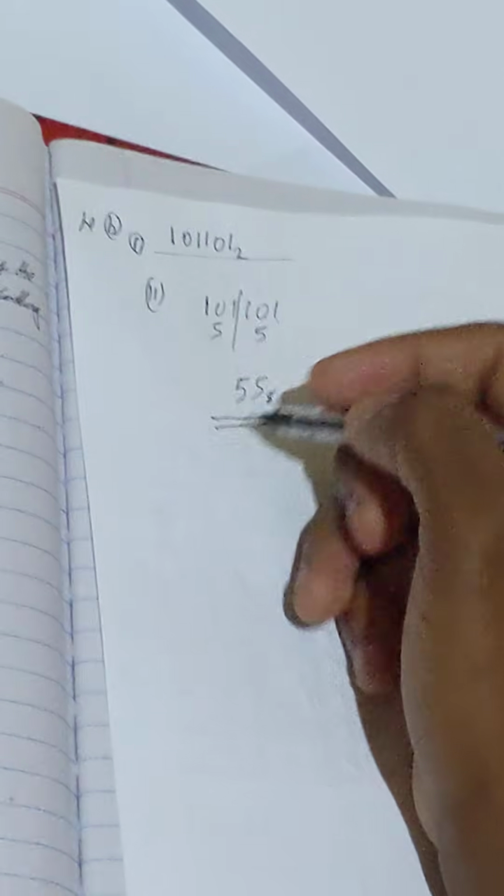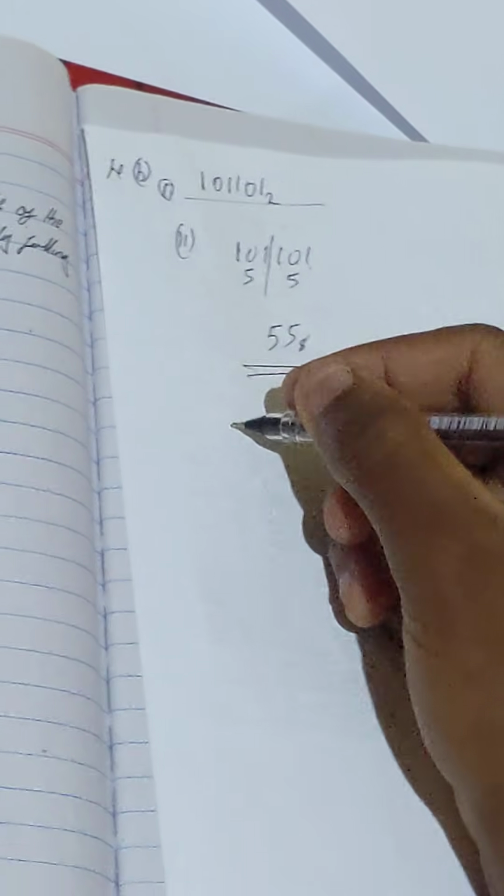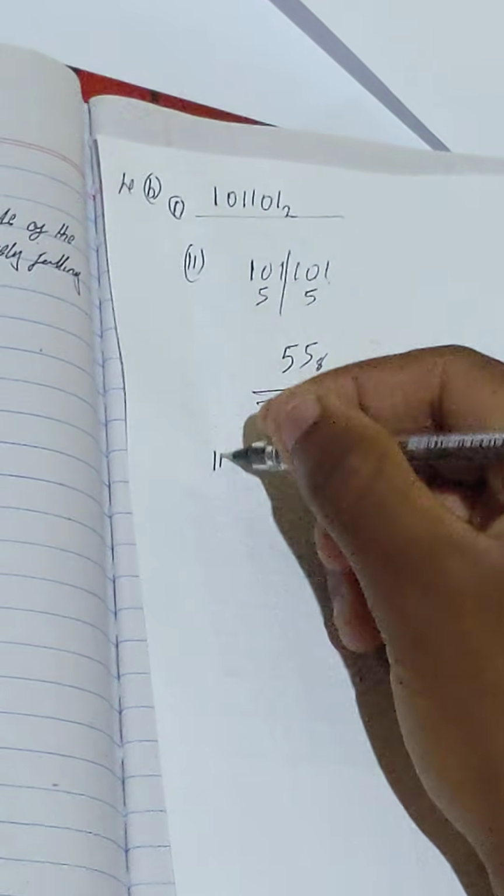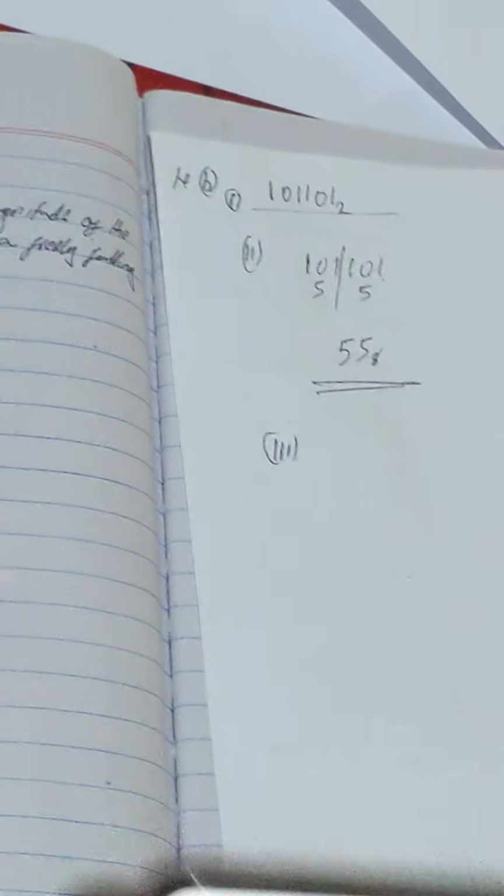How do you write your answer? So it's going to be 55 base what? Base 8, and you're done answering your question. So when you make that conversion table, it's going to be easy for you. Yeah, and then you come here, so you have question 3, your third question there.